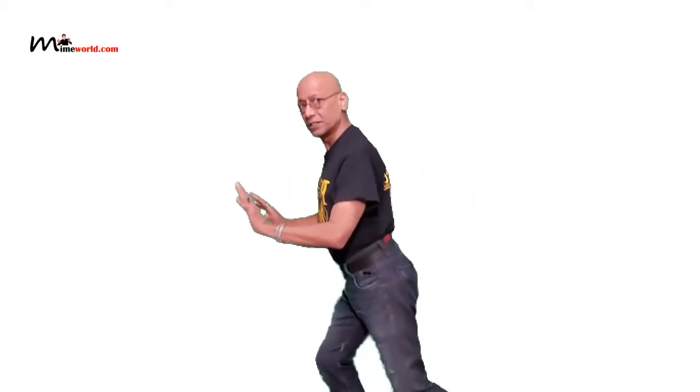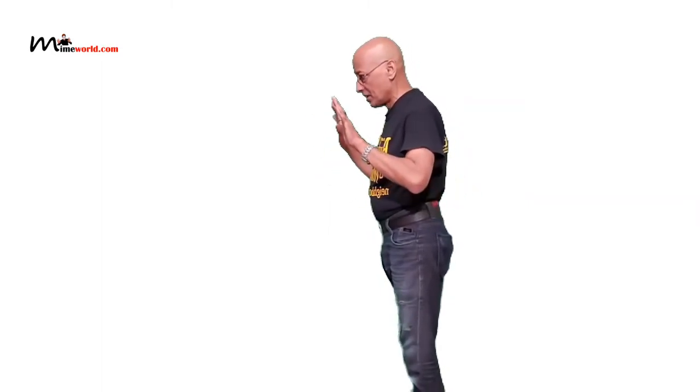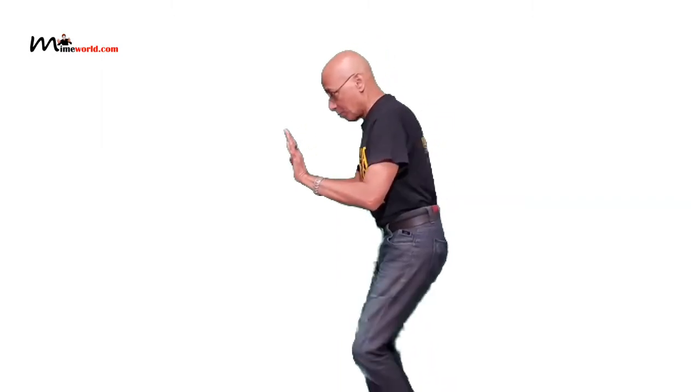There are a lot of gestures that show the mime. There are techniques that show the mime. Here's an example. Let me say pushing something. When you're pushing, this gesture shows that you're pushing, right? There is another way you can do it. This is a mime technique. Pushing is you press, you push, and your whole body.